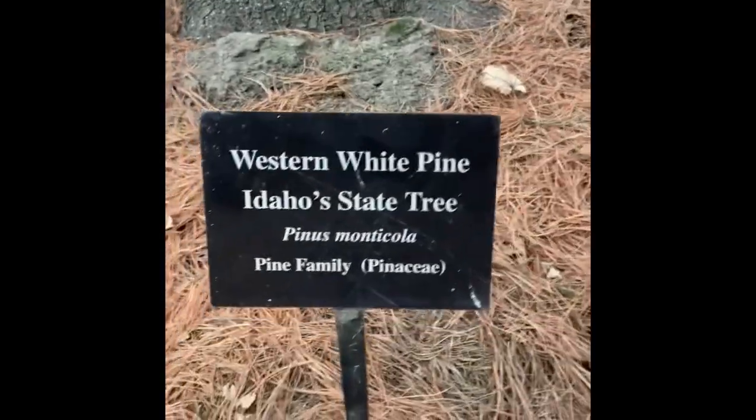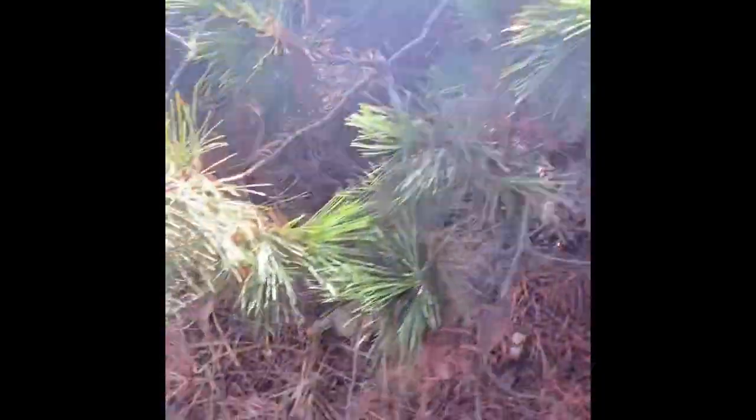Alright guys, you made it. You got to your last pine species for our pine table. Here's a good shot of our western white pine bark. And I'll be showing you guys the needles and the cones here in just a second.